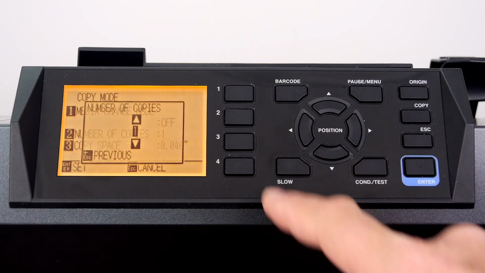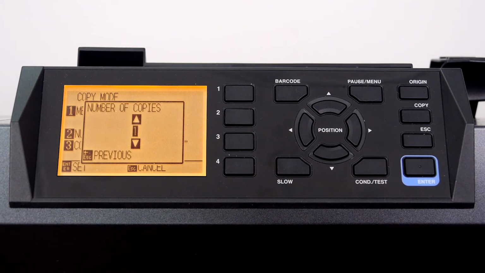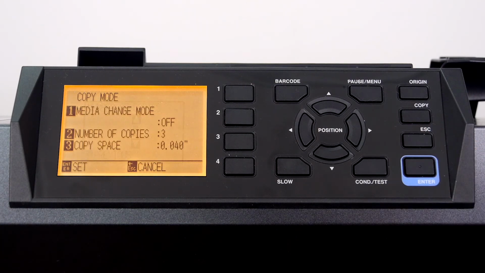The second option sets the number of copies to be cut. In this case, we will set the number to 3. This will add 3 more copies to the original copy. Once again, let's press the Escape key to return to the previous menu.